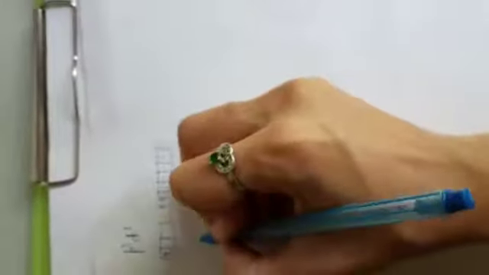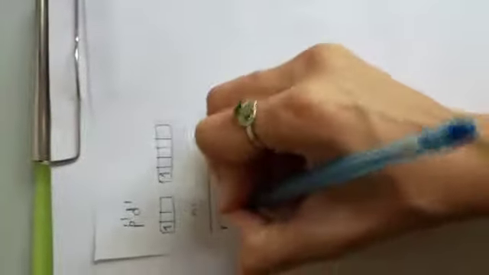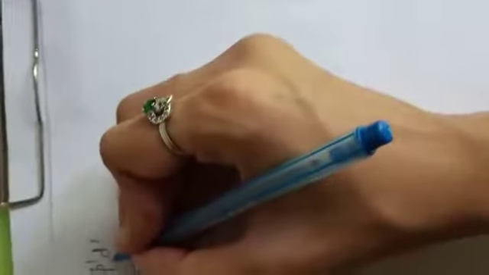Now write the formula: n factorial divided by r factorial into n minus r factorial. Put a multiplication sign here because the two parts are multiplied. Write the same formula for the D orbital also.